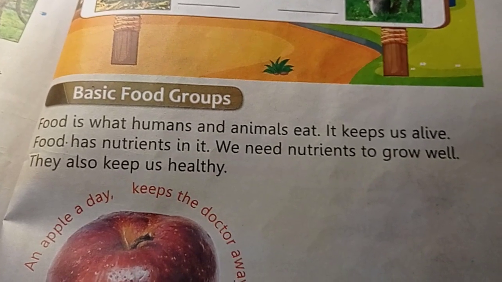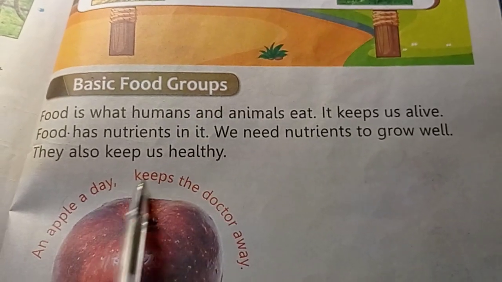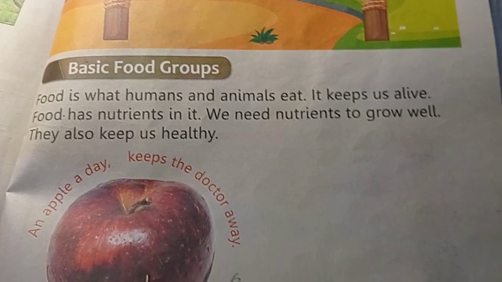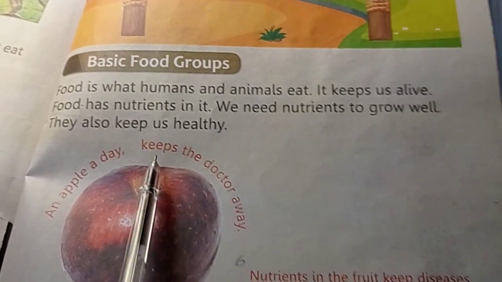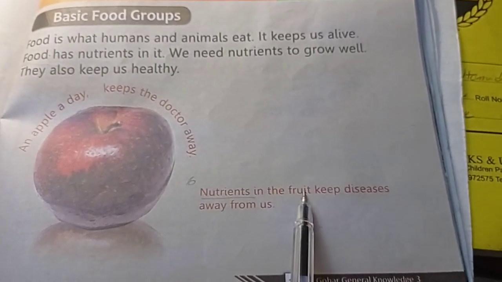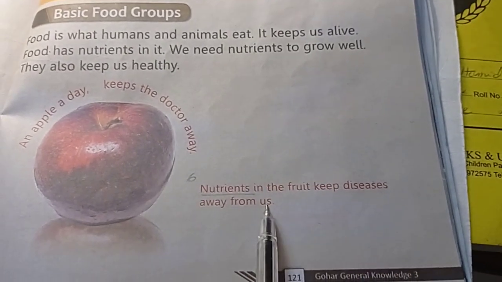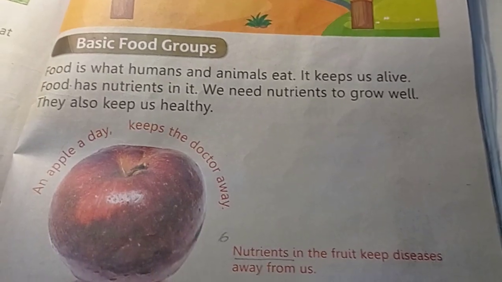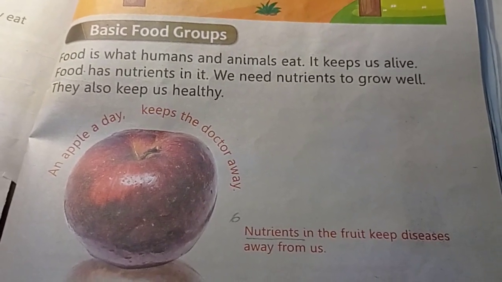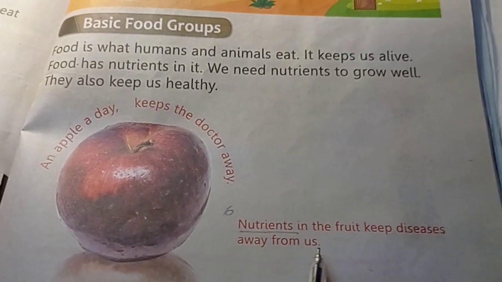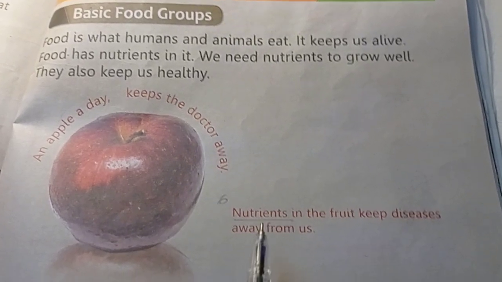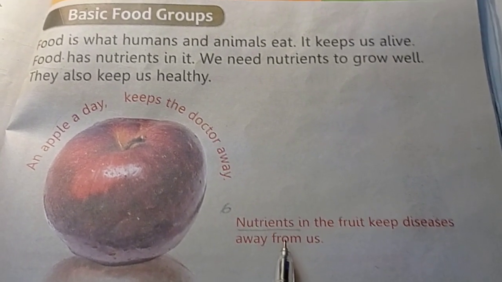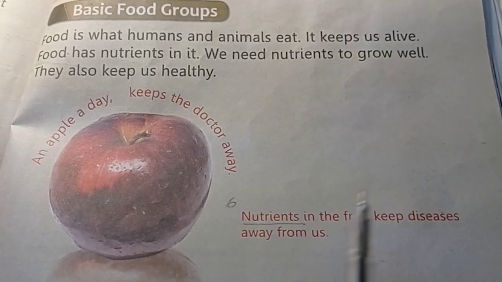And this is a very famous saying: an apple a day keeps the doctor away. It means if you regularly eat an apple every day, you don't need any doctor. Nutrients in fruit keep diseases away from us, so we have to eat all types of fruit, because fruits have so many nutrients, and all these fruits are healthy for us and keep us away from diseases.